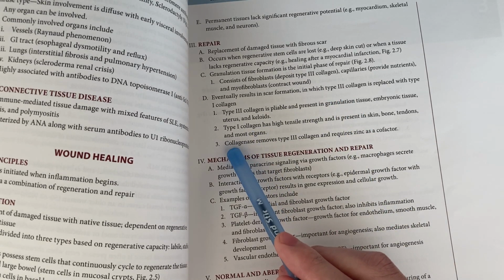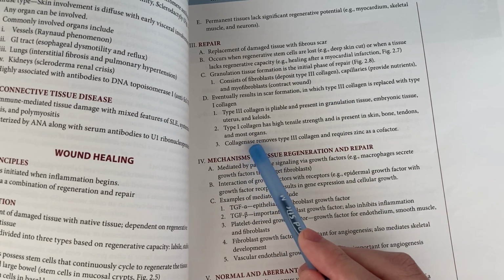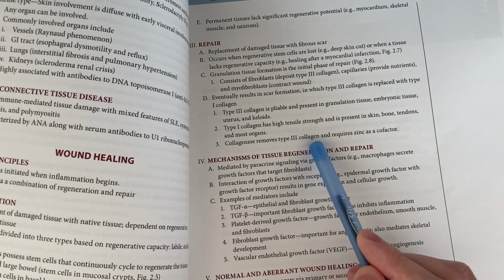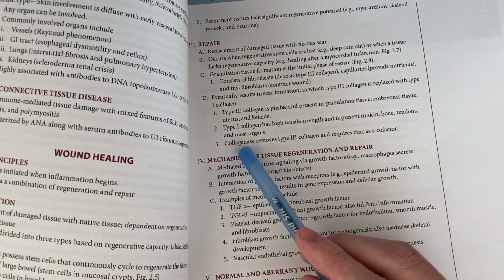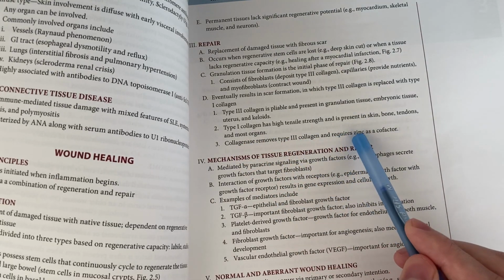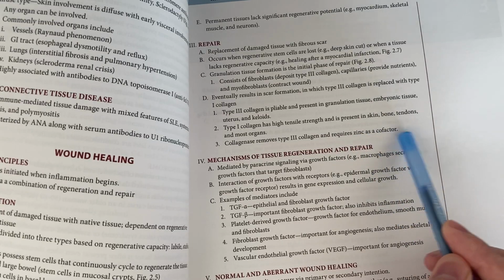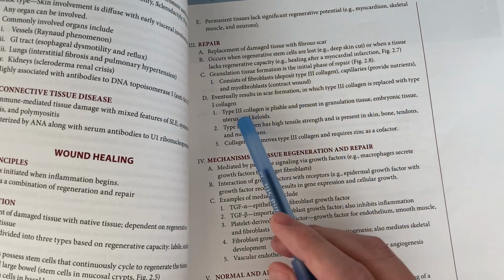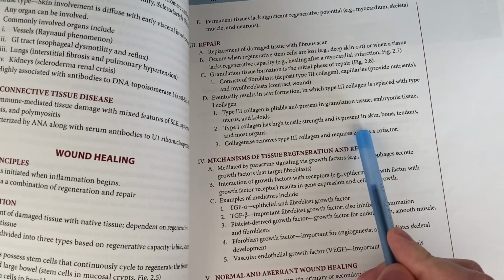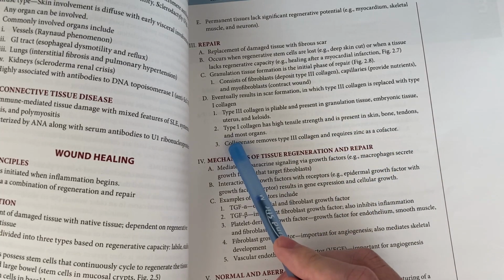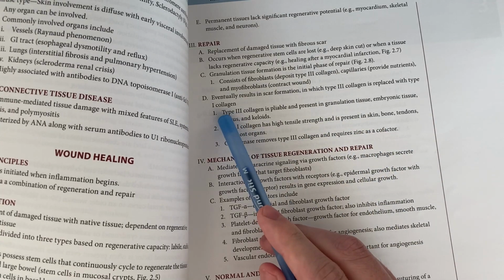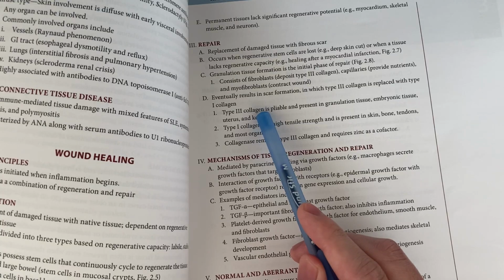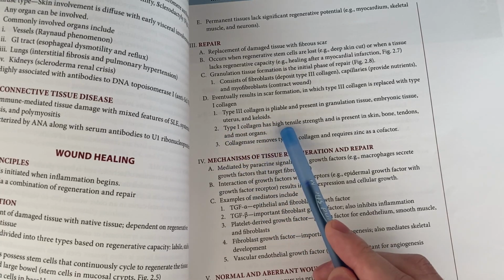And then the enzyme called collagenase will remove the type 3 collagen, and this enzyme, the collagenase, will require zinc as a cofactor in order to be activated, or in order to carry out its function. So remember, type 3 collagen is pliable, while type 1 collagen has high tensile strength.